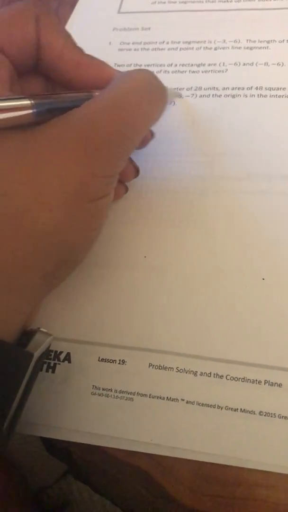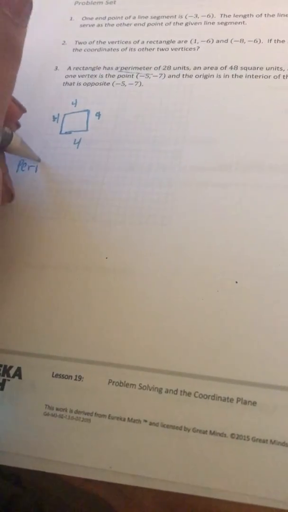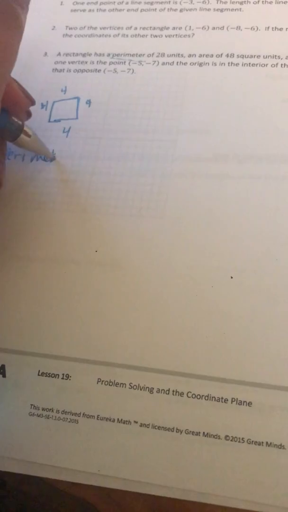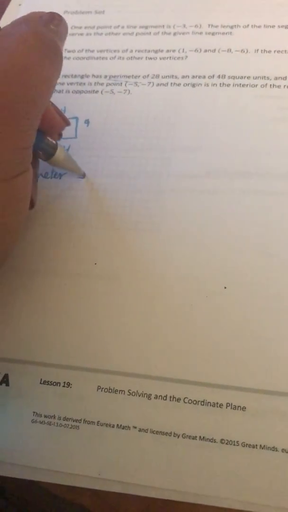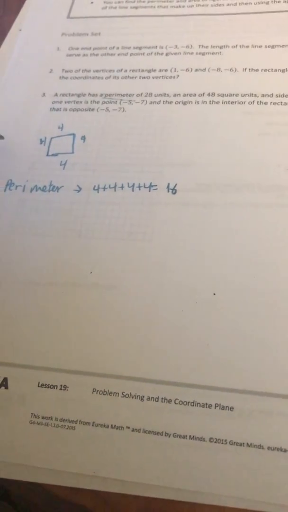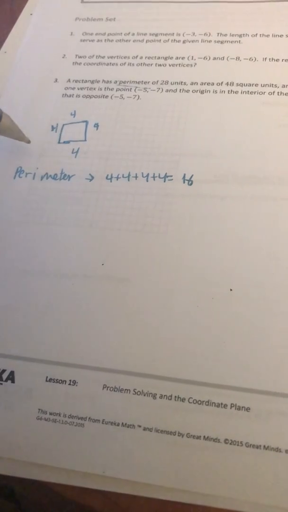So if we're finding perimeter, basically what we're trying to do is figure out what the length of all the outsides added together would be. So it would be 4 plus 4 plus 4 plus 4, which is equal to 16. So that's the perimeter for this shape. That's not the perimeter for the shape that we're talking about in the problem, but that's just the definition of perimeter, the length outside of the shape, okay?